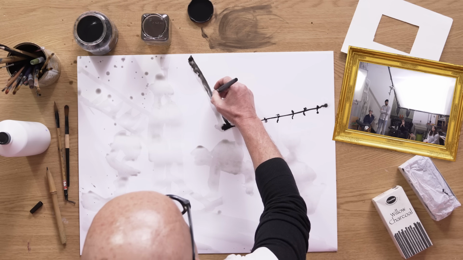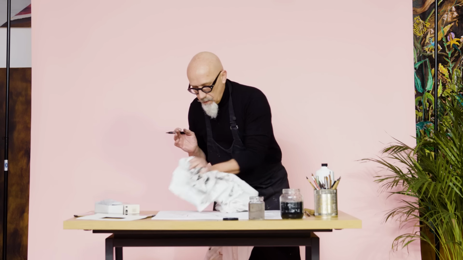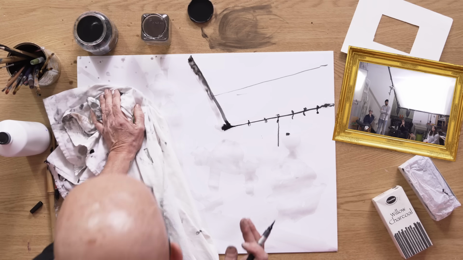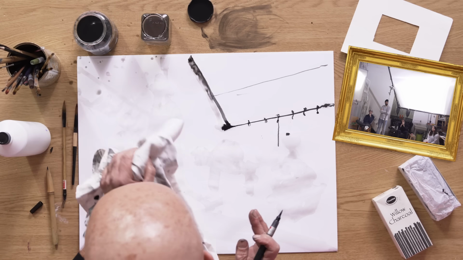I'm gonna dry it up a little bit, because this is just for the positioning of the different things. And now I'm gonna use black to be more specific.